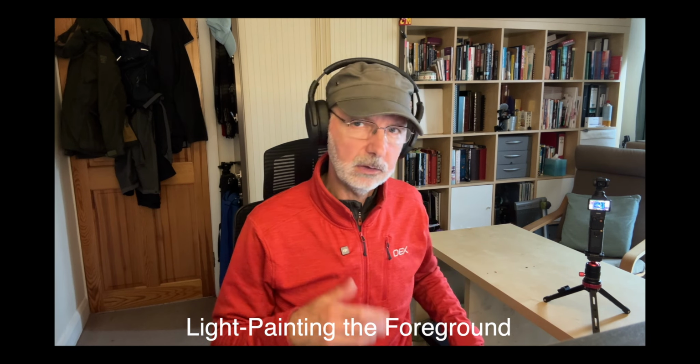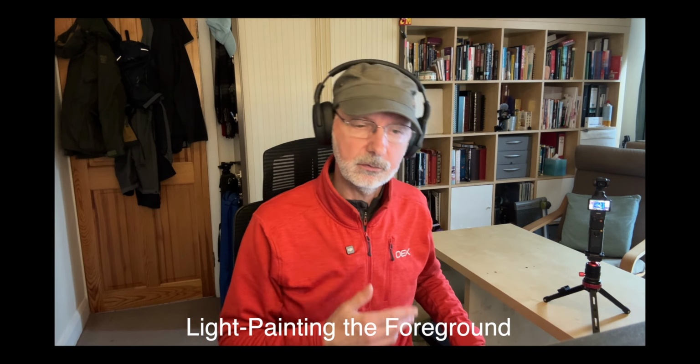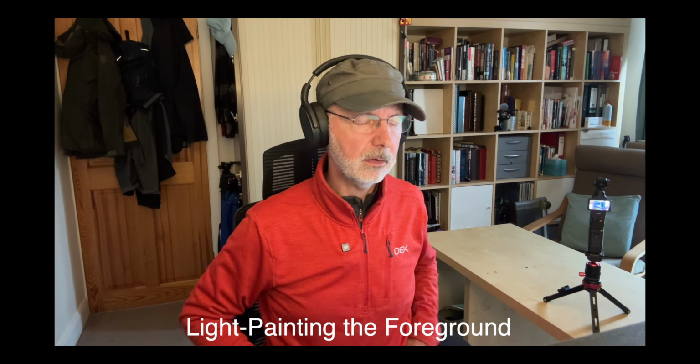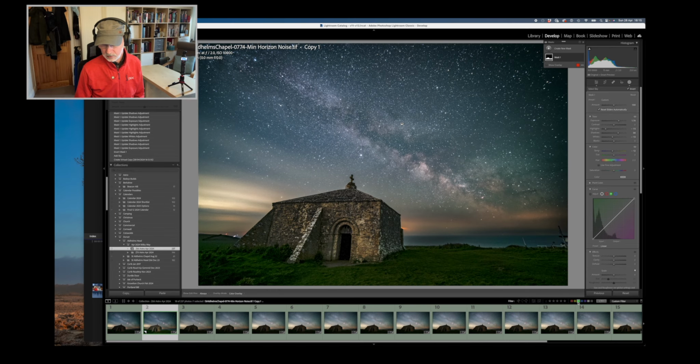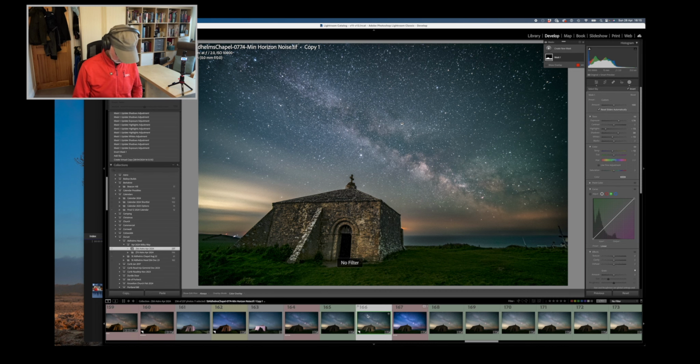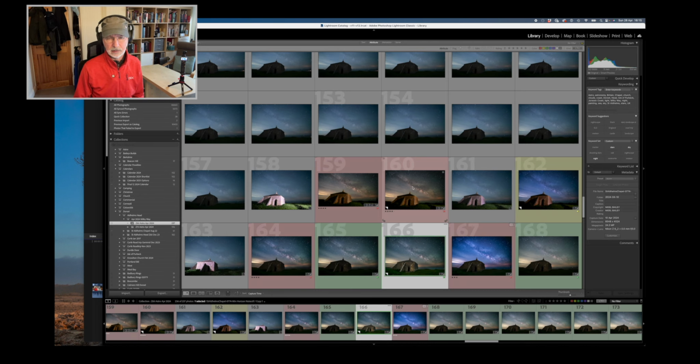But what if I really want to improve the foreground a lot further? So the way that you need to do that, it starts in the field, and you need to take your foreground shots separately with the foreground in mind, with the post-processing in mind. So on this set of shots, if I just bring up some of my foreground detail shots, and I'll explain how I shot those.